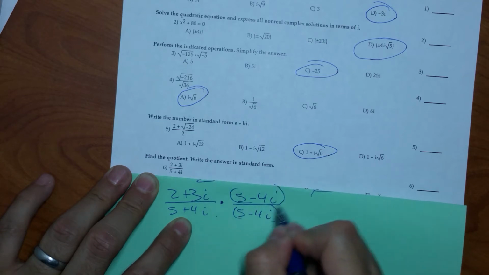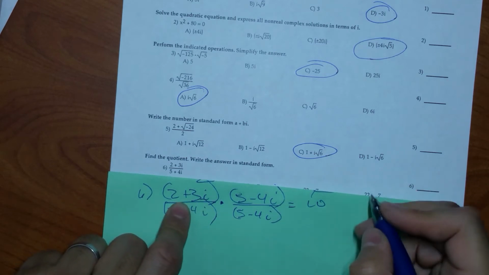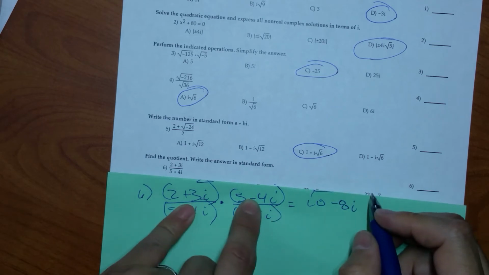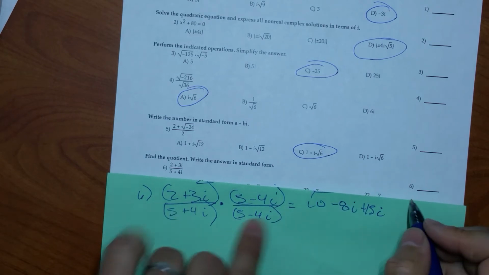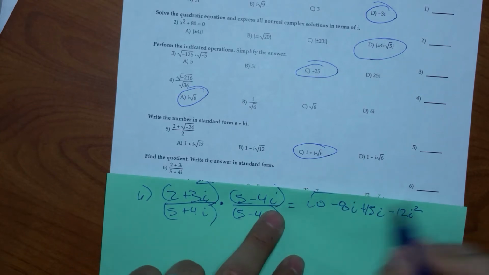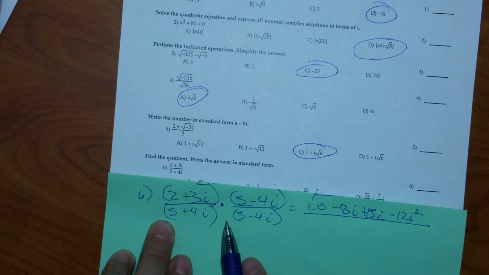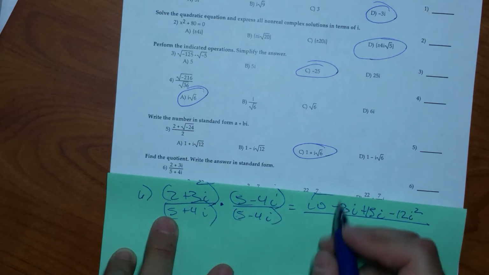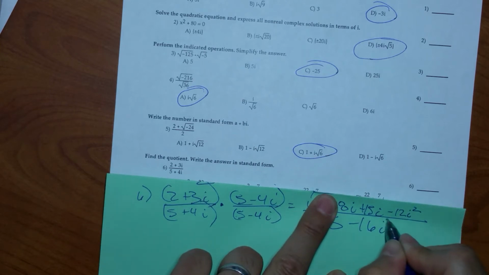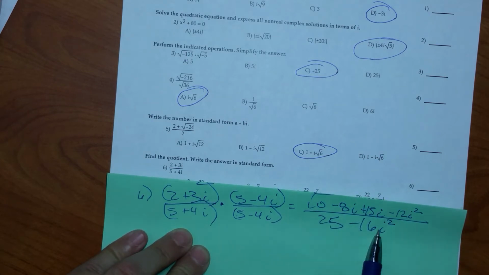So when I distribute these on top, I get 10. And that's going to be minus 8i plus 15i, and then minus 12i squared. Very good. Over. Now, when I FOIL this out, the middle terms go away. So when I multiply, I only need the first 2 and the last 2. So it's going to be 25, and then minus 16i squared. So whenever I do the conjugate, those middle terms always go away. And so I could just do that part.